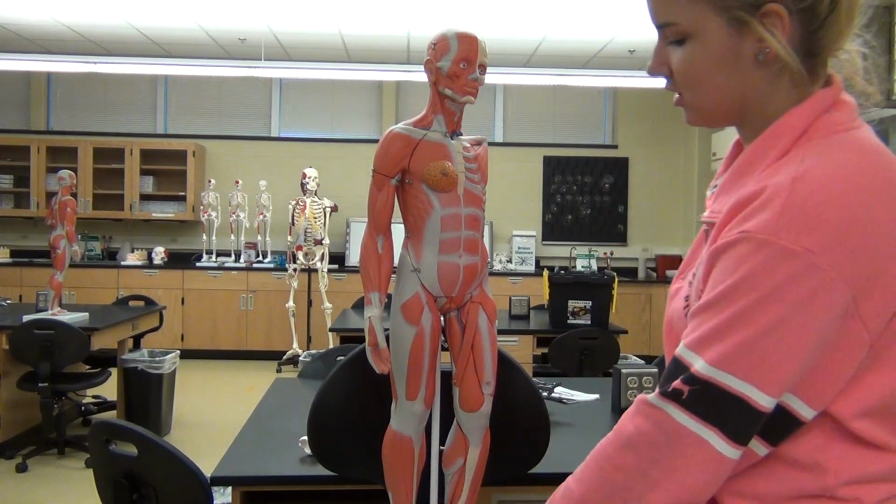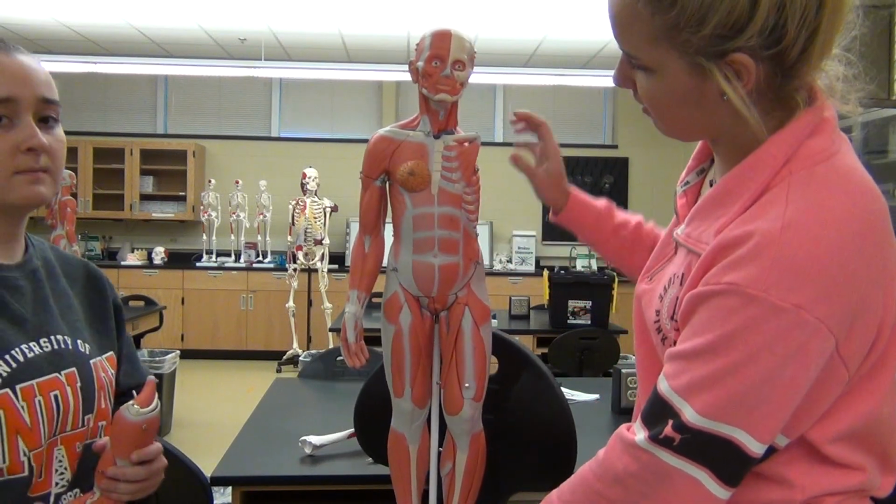So we're going to do the muscles of the arm and the hand. The first one we're going to do is the pectoralis major. It's like up here.